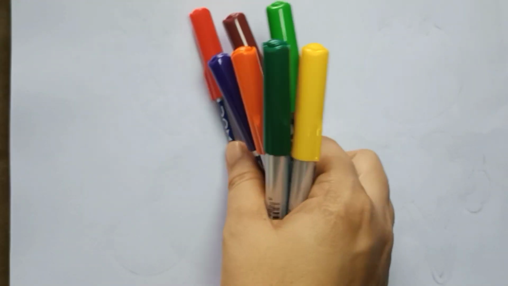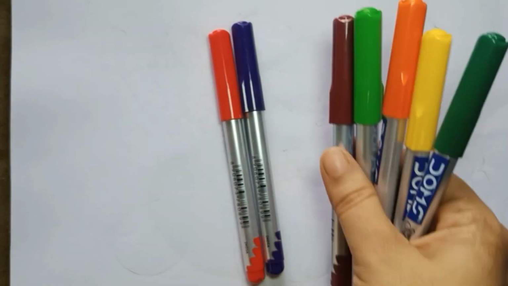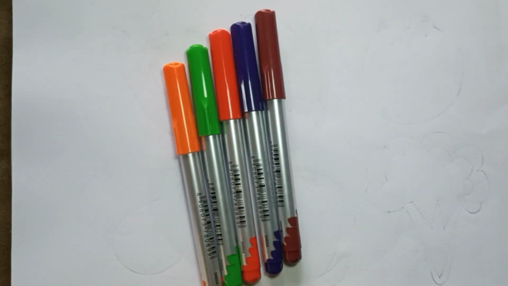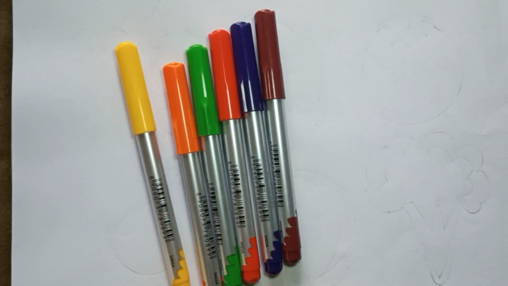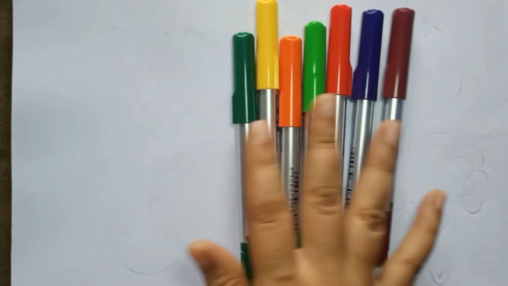Let's learn some colors. Red color, purple color, brown color, light green color. This is orange, yellow, and the last one is green. Let's draw some vegetables.